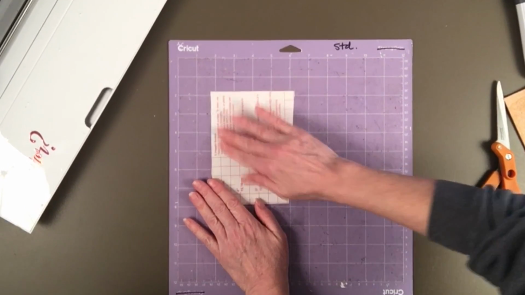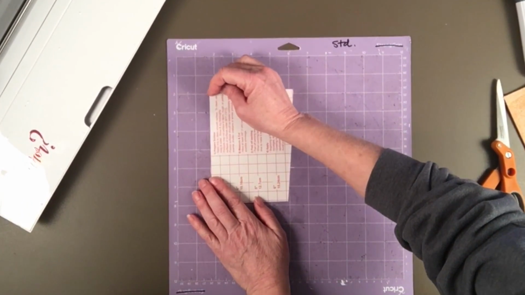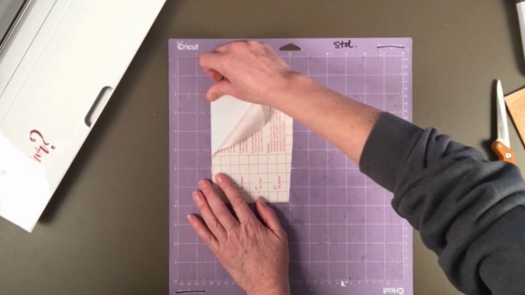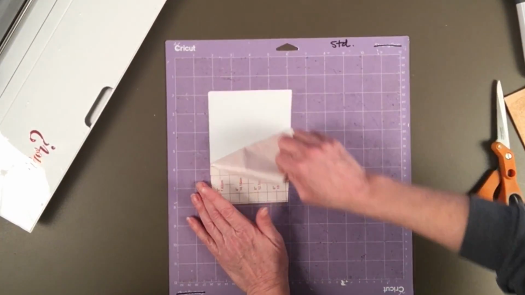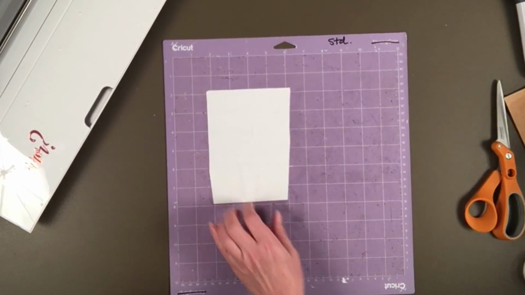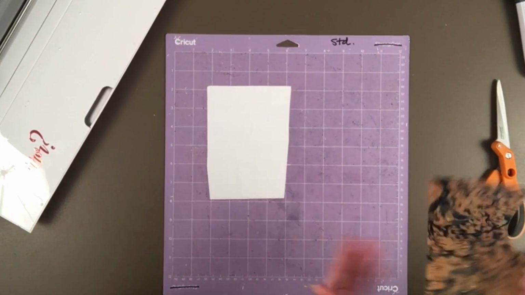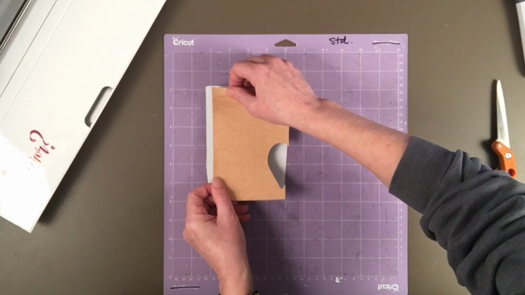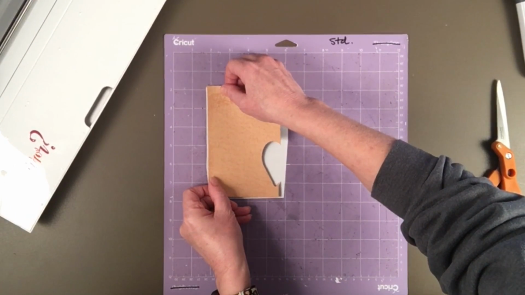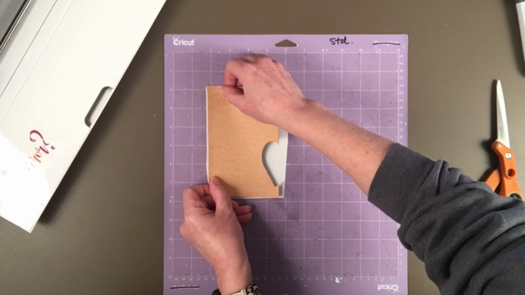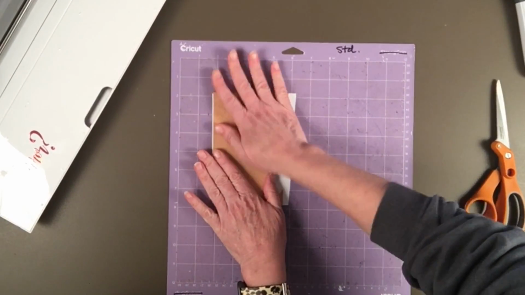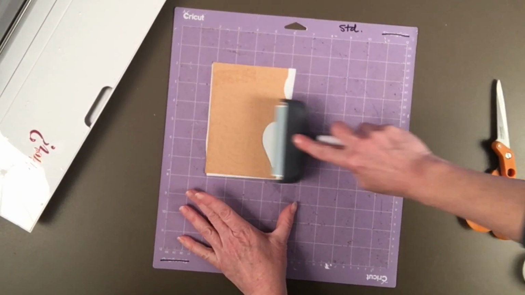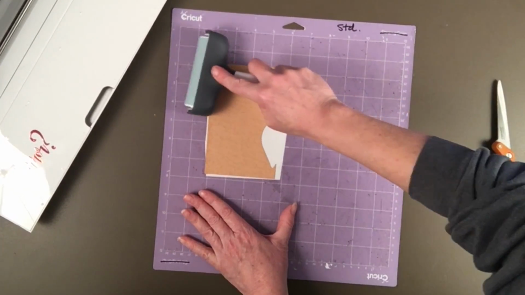You are putting this contact paper down sticky side up, and that's what your cork's going to attach to. I use it when I'm doing cork because the cork will stain your mat. There is a dye on it, and that will stain your mat. So we'll put this a little less than 2 inches over and a little less than 2 inches down. And get it brayed on really well.